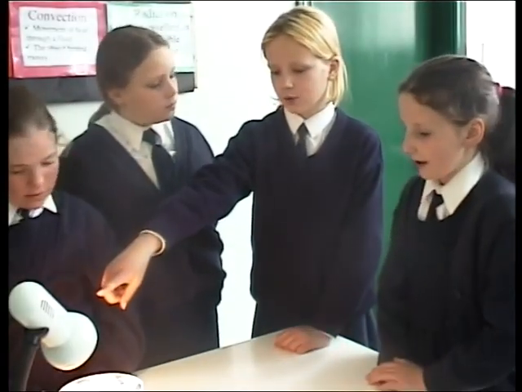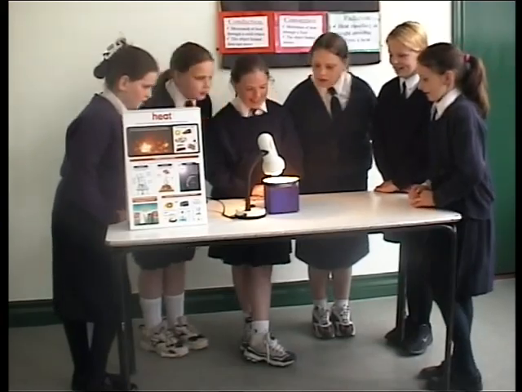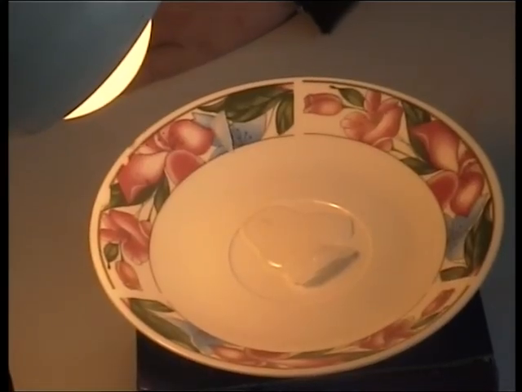I think the light will melt the wax. Look, the wax is melting. We cannot see the heat because it is invisible. The wax is melting because of radiation.